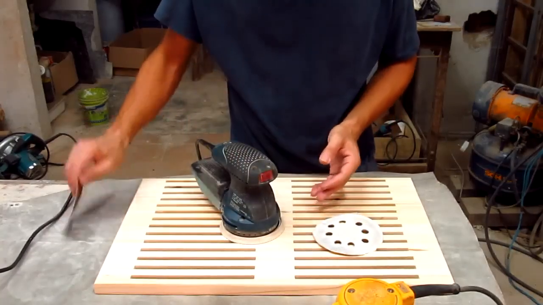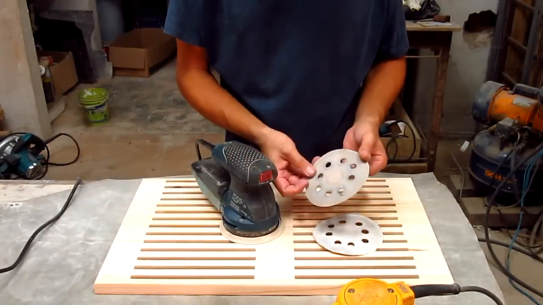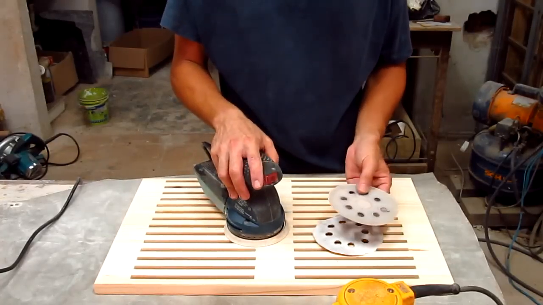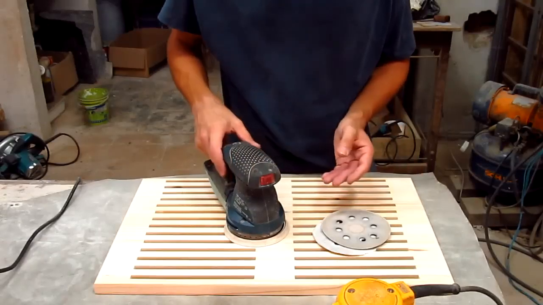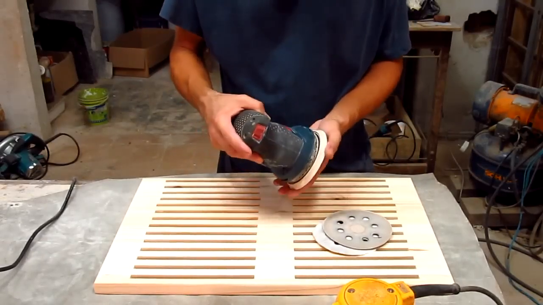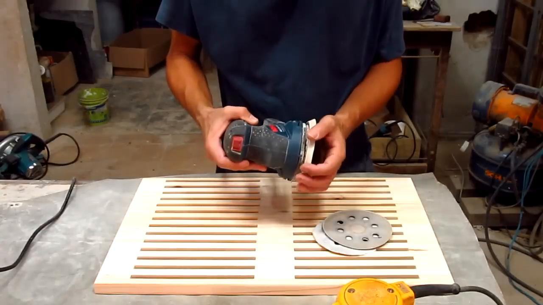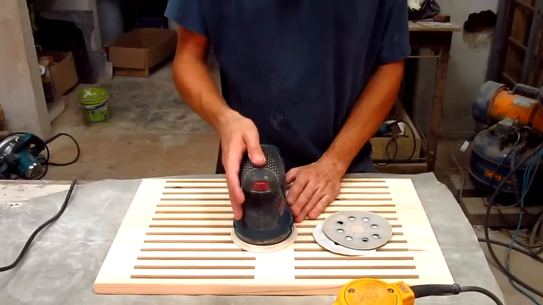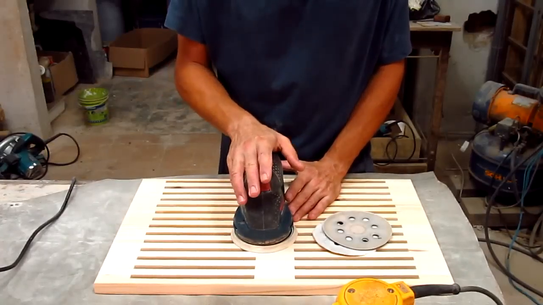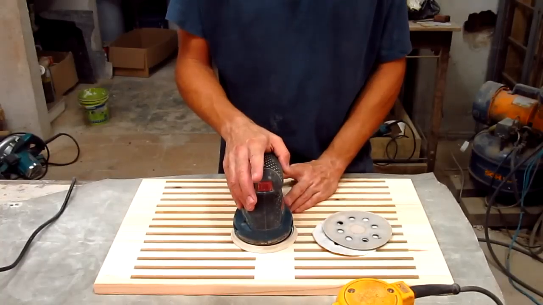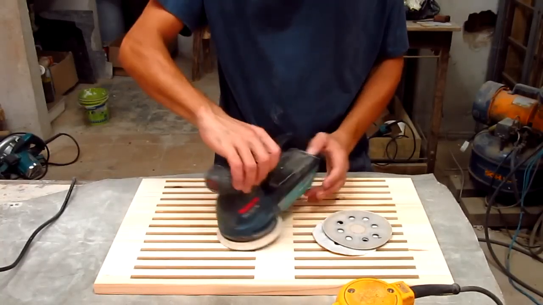You will buy discs appropriate for the size, be it 125 or 150 millimeters in diameter. It depends a little on your model. But in general, it is a slightly more aggressive machine. In the case of Bosch, Makita also has a model like that, if I'm not mistaken. I think Hitachi also has a model that has speed control.